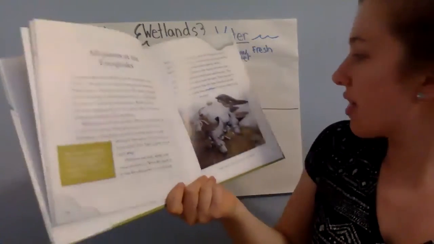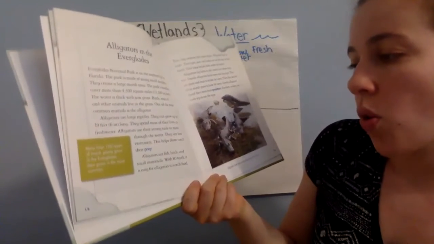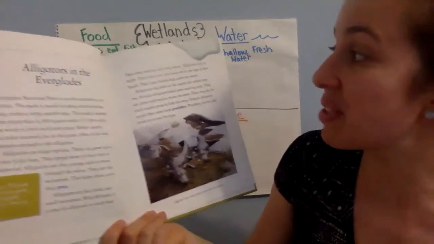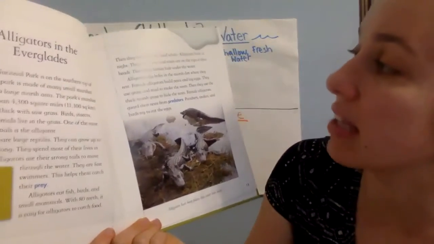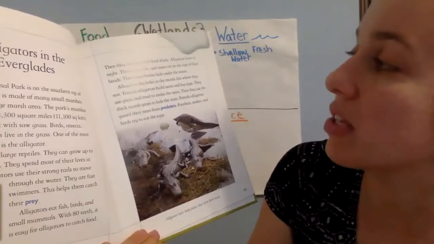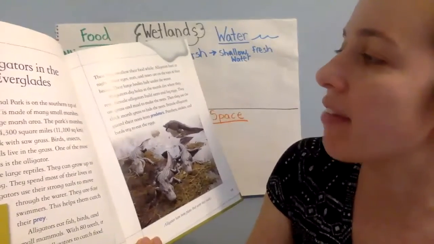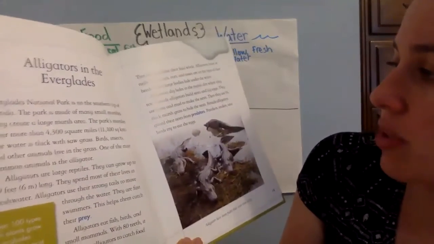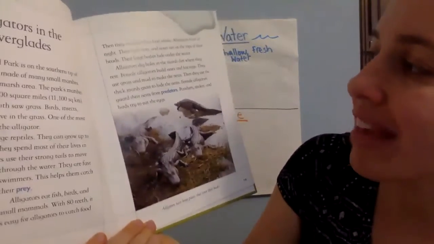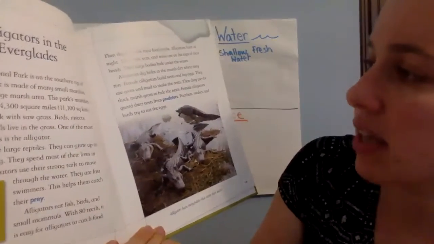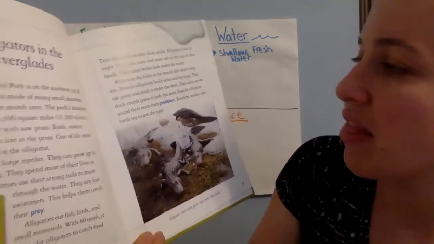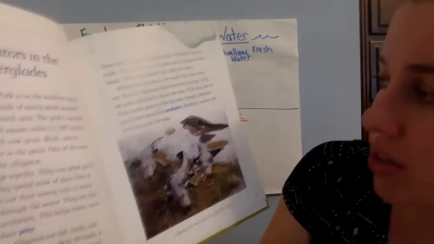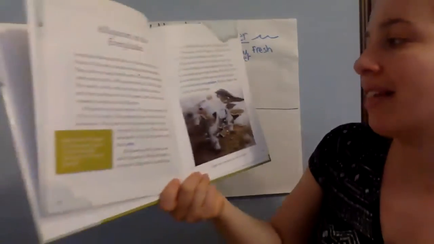They are fast swimmers. This helps them catch their prey. With 80 teeth, it is easy for alligators to catch food. Wow. Then they swallow their food whole. Alligators hunt at night. Their eyes, ears, and noses are at the top of their heads. Their large bodies hide underwater. Alligators dig holes in the marsh dirt where they rest. Female alligators build nests and lay eggs. They use grass and mud to make the nests. Then they use thick marsh grass to hide the nests. Female alligators guard their nests from predators. Panthers, snakes, and birds try to eat the eggs.